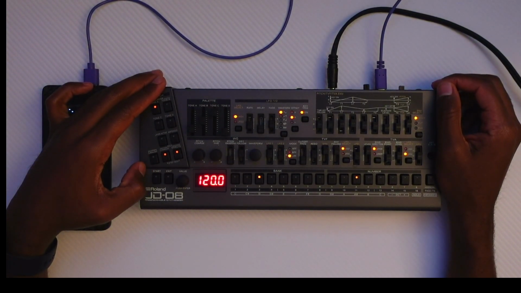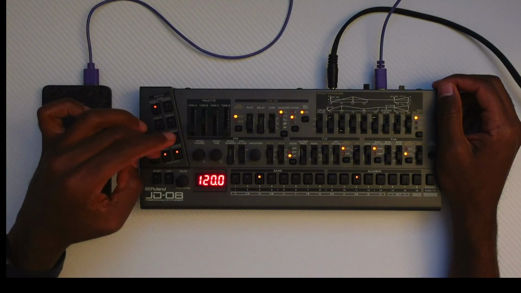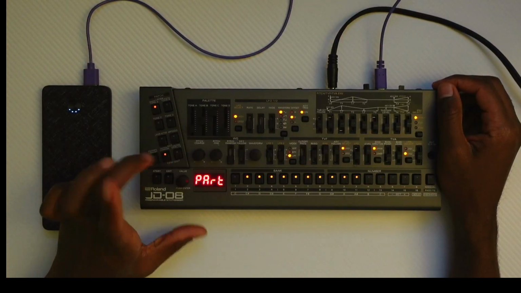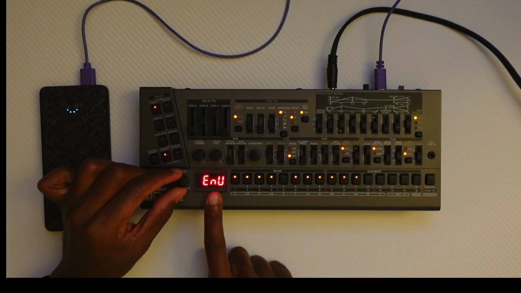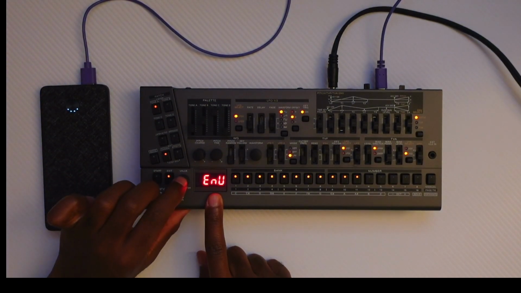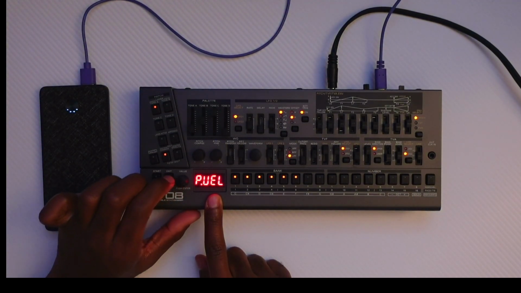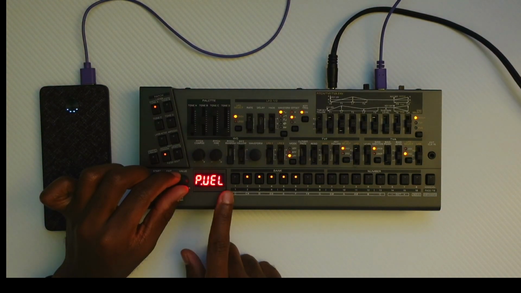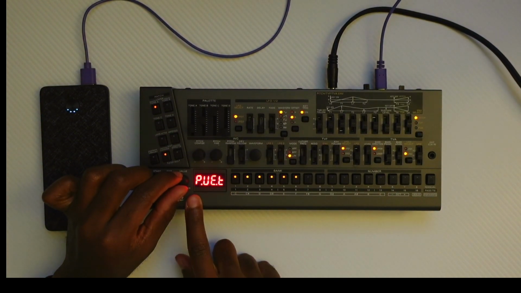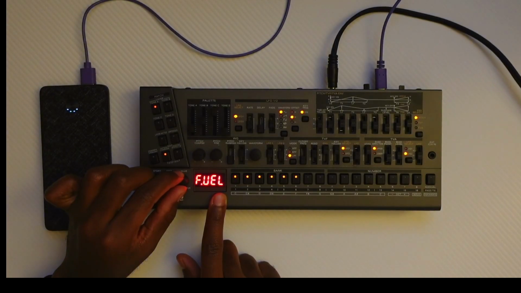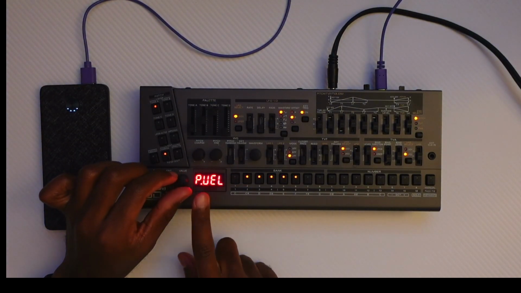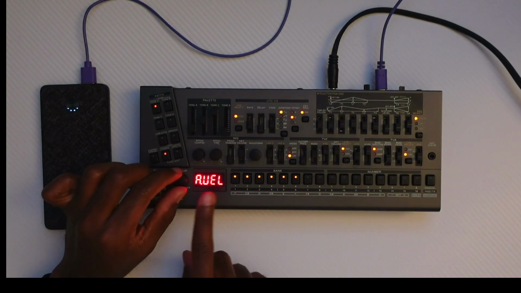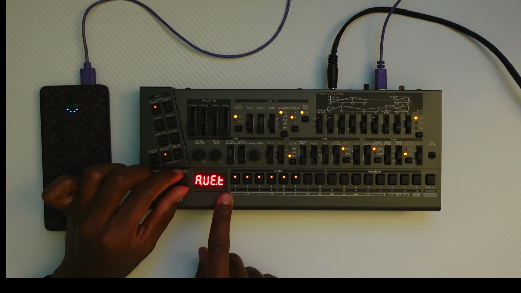Now, this envelope generator business. Let's talk about that for a moment. I'm going to exit my pattern mode and I'm going to hit common again. I'm going to scroll over to envelope. I'm going to press the value knob here, and you have a few options: pitch velocity, pitch time, filter velocity, filter time, amp velocity, amp time.